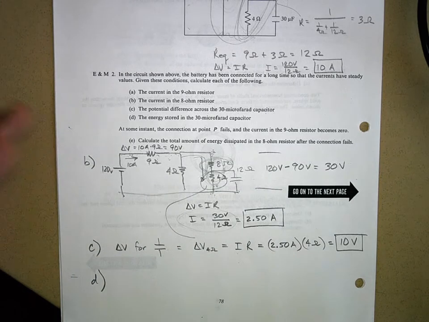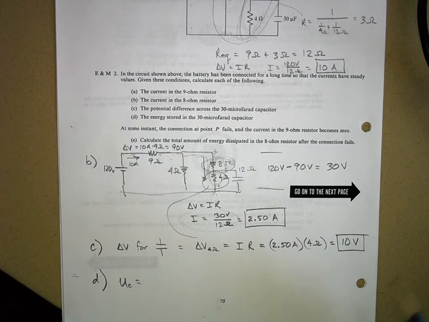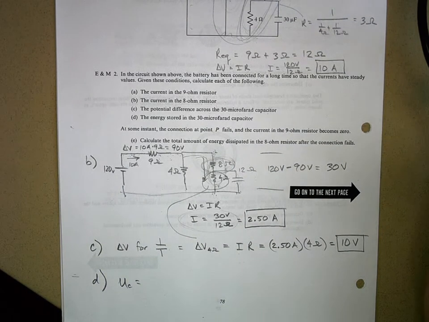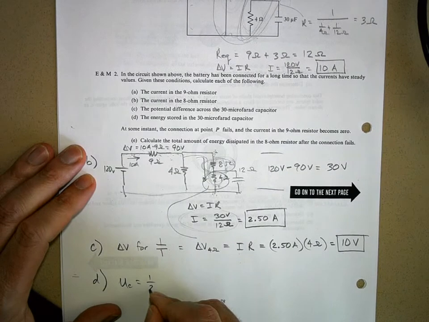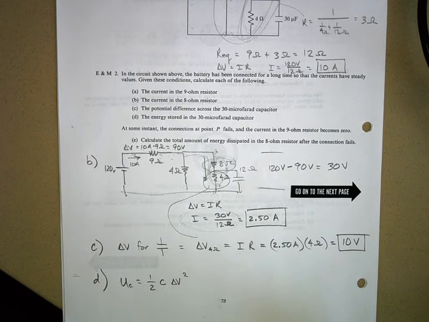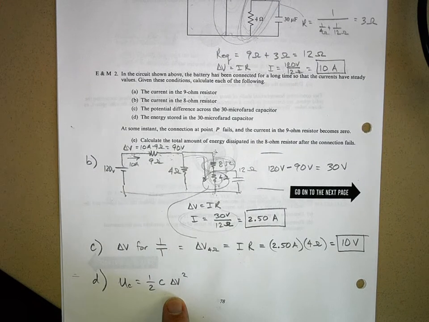You look on your equation list, the energy stored in a capacitor. Well, I don't know the charge, but I know the capacitance. Now I know the voltage drop. One of them is 1/2 C delta V squared. Remember that one? If you don't remember that, that's a good one to memorize.